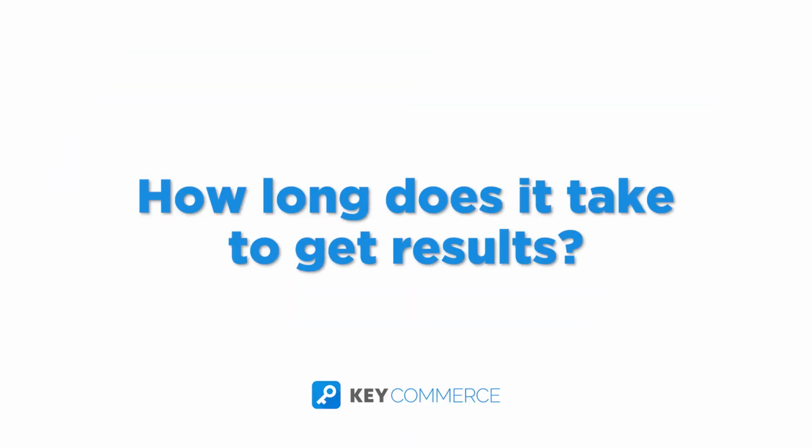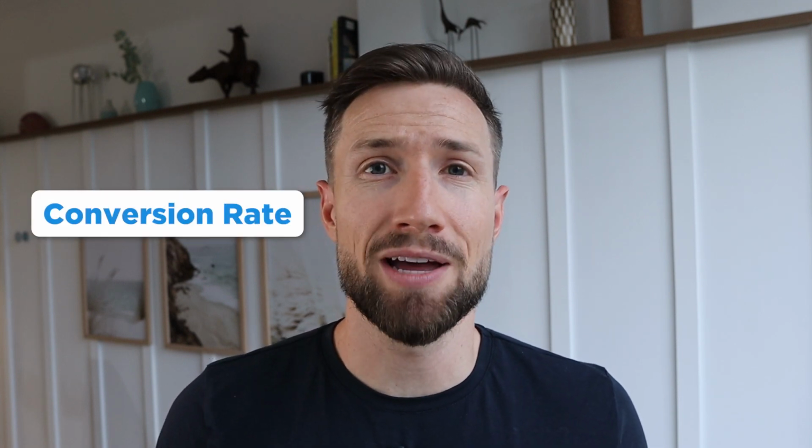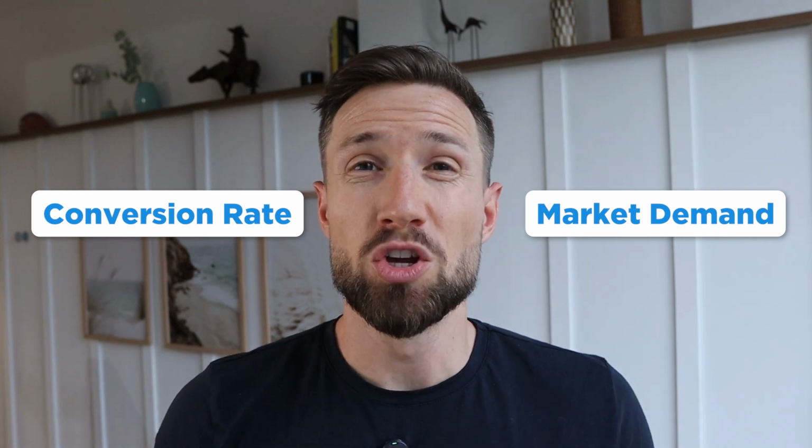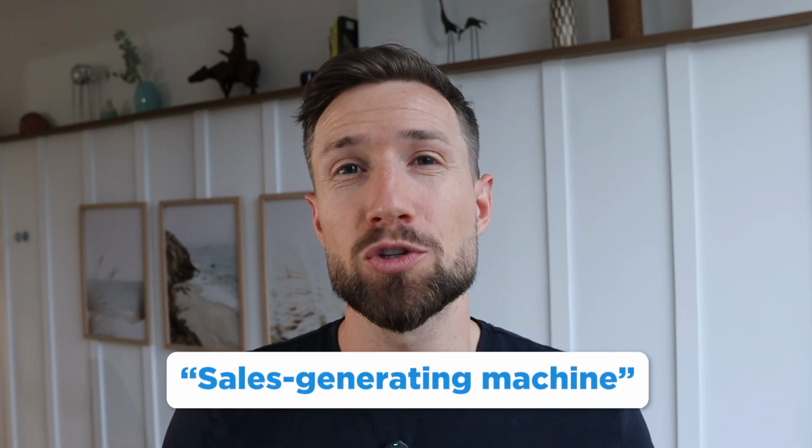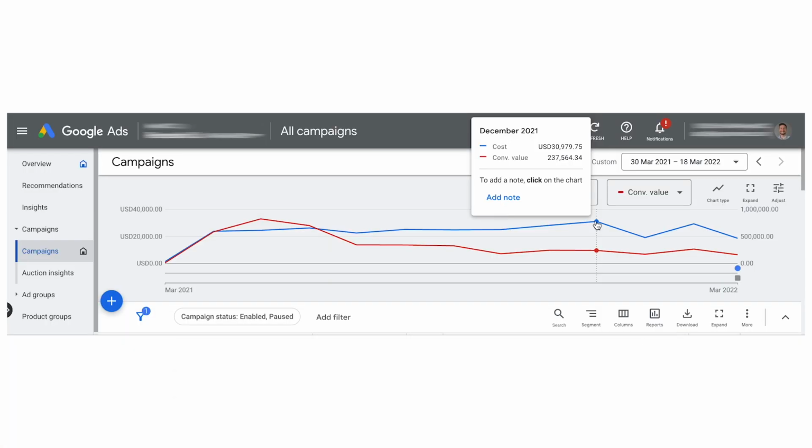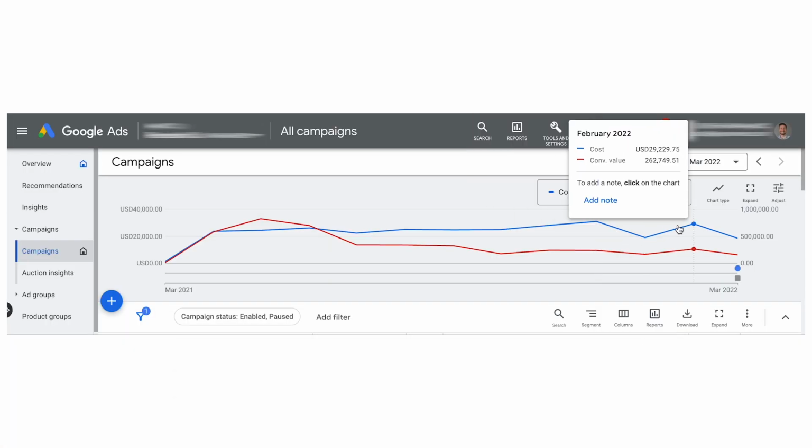Now, how long does it take to get results? This can depend on a large number of factors. The most important factor being the conversion rate for your store and the market demand for your products. Usually we find that Google Ads is a long-term game with consistent growth over time, what we call a sales generating machine. Imagine if you had a traffic source like this, just ticking over month by month, bringing in new sales every single month. Well, it does take work to build this, and that's what we're going to teach you here.